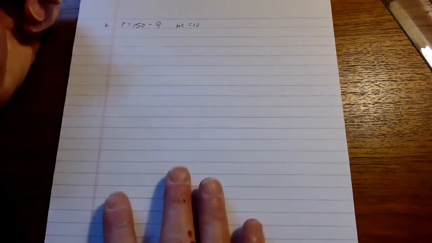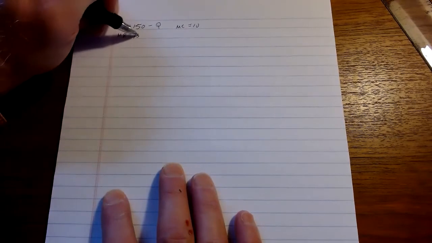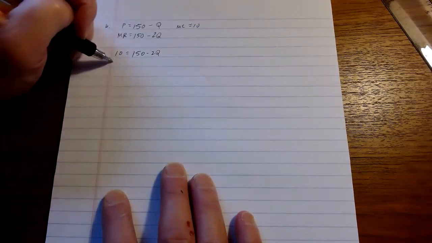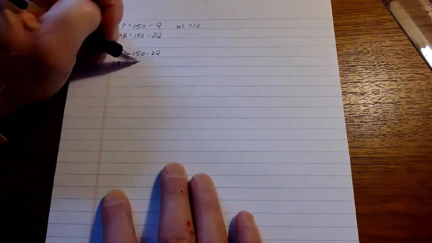So let's see. So part B, we say price is 150 minus Q, and we're going to make the marginal cost 10 for all units. And so this is just a standard monopoly pricing problem. Marginal revenue is 150 minus 2Q. Set that equal to marginal cost. So 10 is equal to 150 minus 2Q. So 2Q is equal to 140.